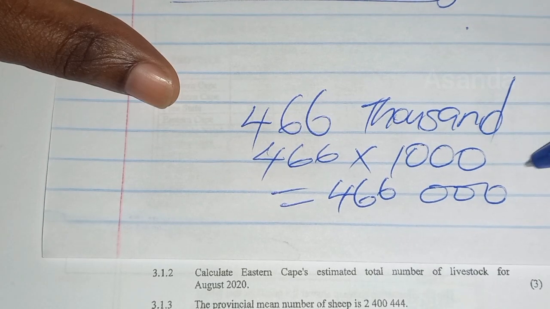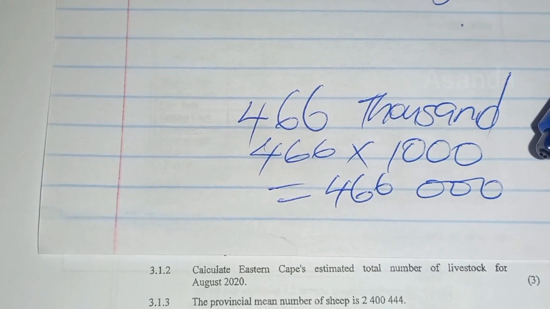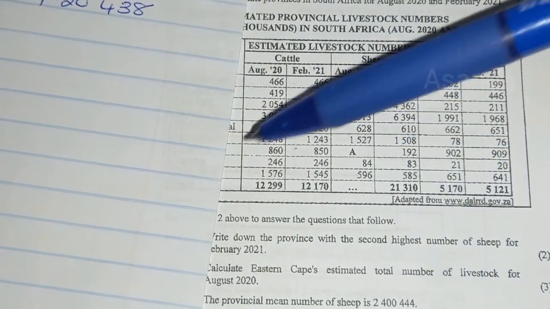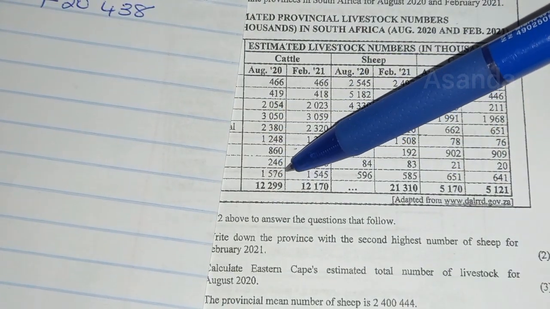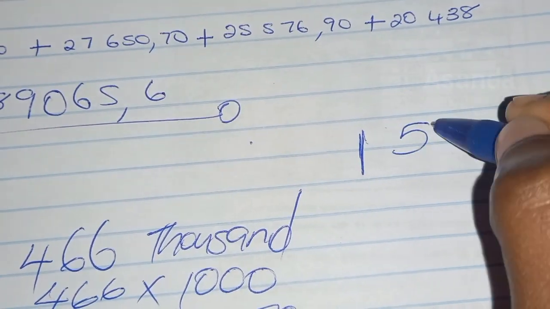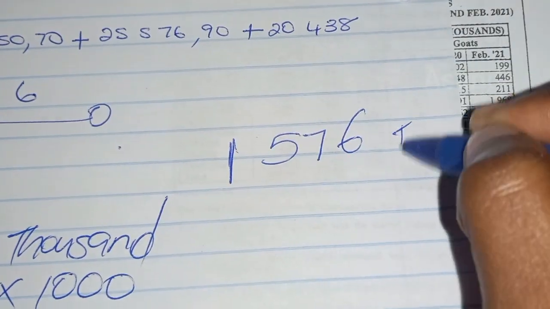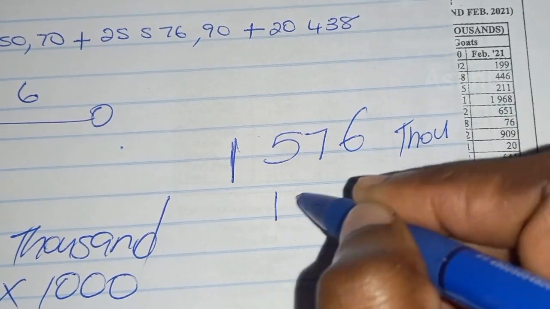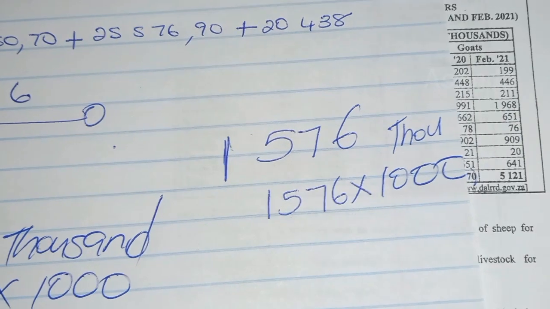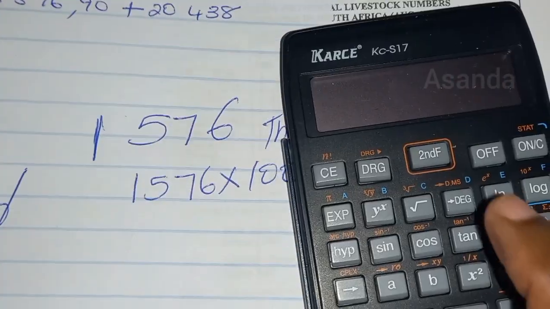Do not skip anything when you're doing these numbers. I'm going to show you why. Let's look for another number here, 1,576,000. That will be 1,576 times 1,000, and we're going to use a calculator.